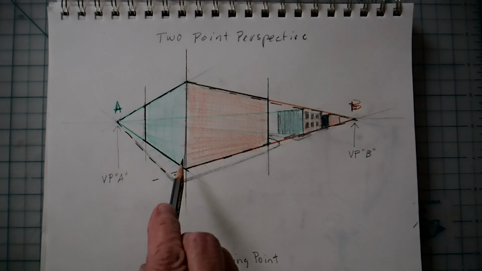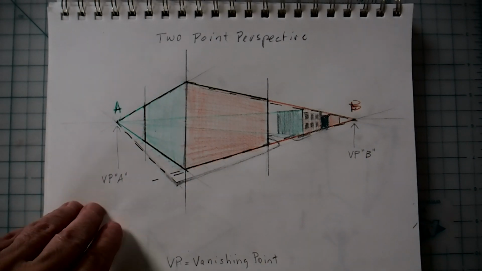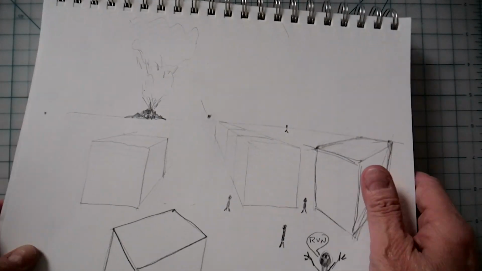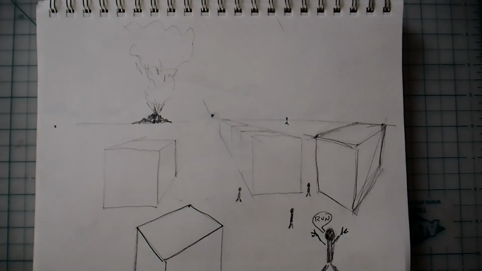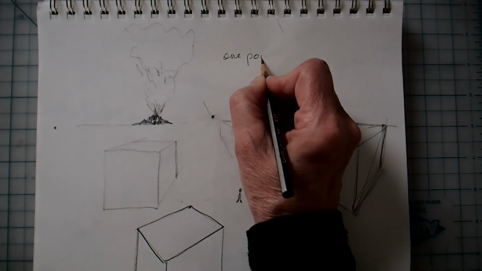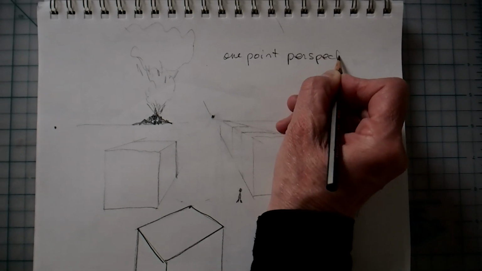A vanishing point is always on the horizon line, and we're going to have angles there and then straight lines for the other. So here's a vanishing point along the horizon line. The horizon line would be like if you were at the beach and you saw where the water and the sky join together. Now what we're doing right now here is 1-point perspective.